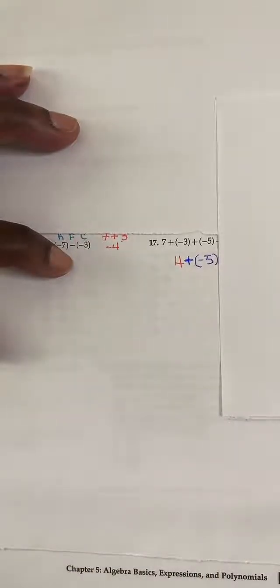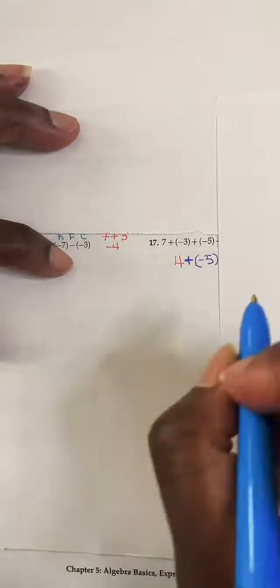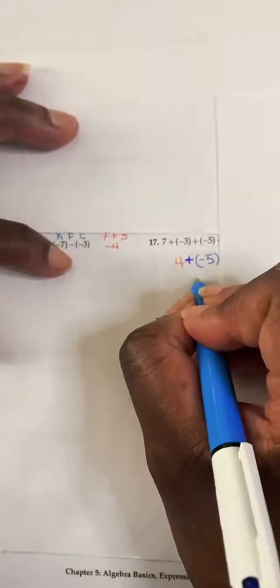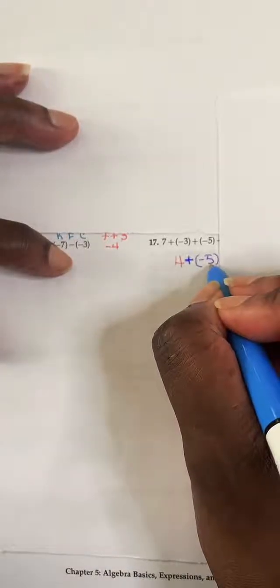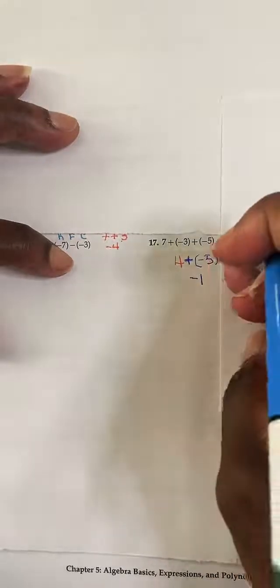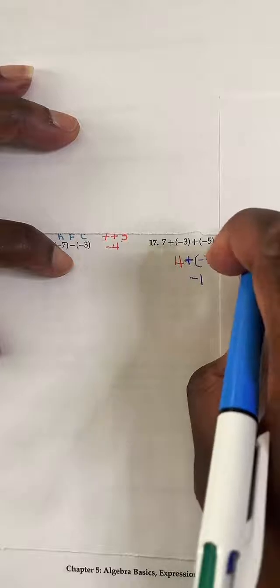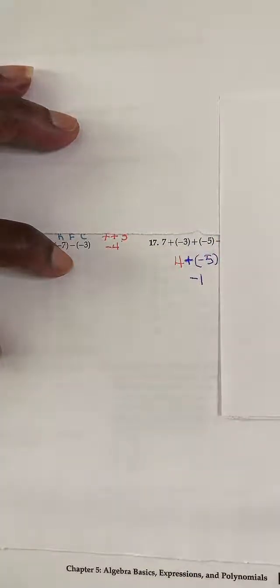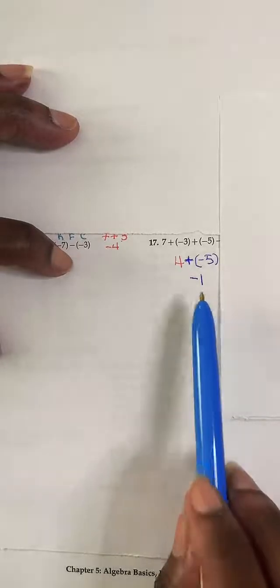Now careful, Thug. Watch your signage. All right, so if I owed somebody $5 and I paid 4, I still owed them $1. Okay, don't be ducking and diving. Pay that money. Okay, yes. Don't forget the negative because it's going to be a -1.